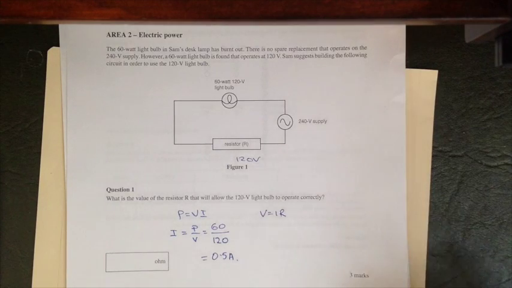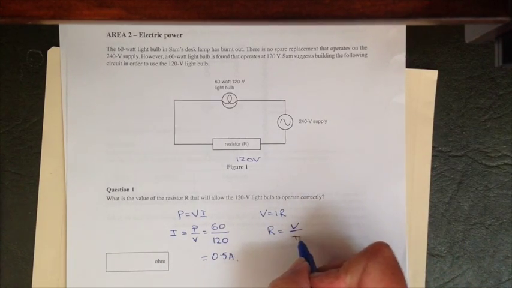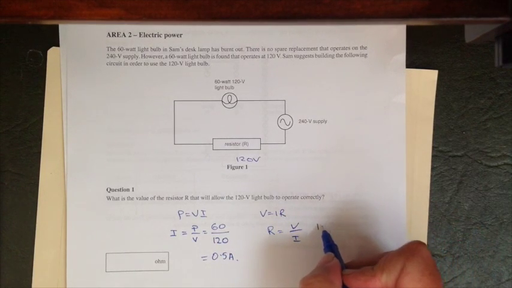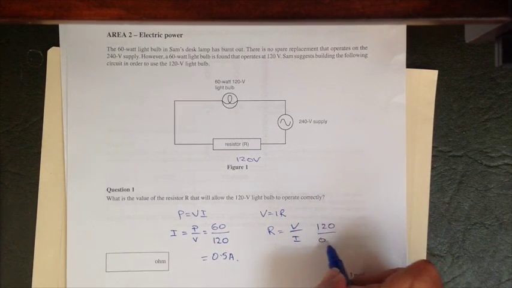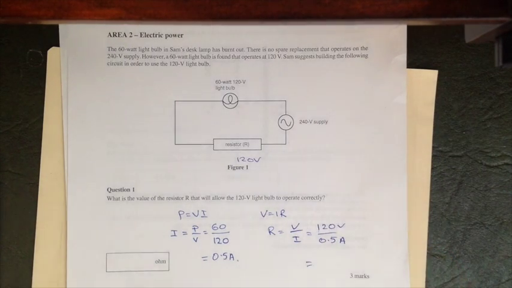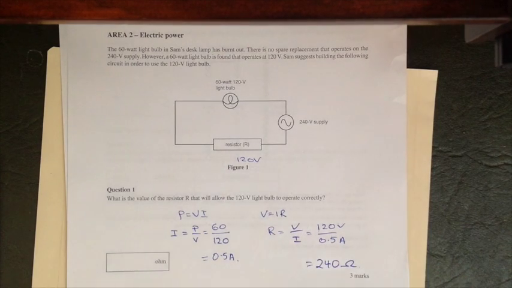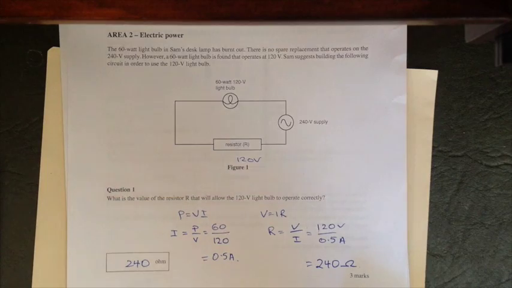amp. We now need to calculate for resistance. That's going to give us V divided by I. That's 120 divided by 0.5. And that's going to give us 240. So 240 ohms is the resistance required.